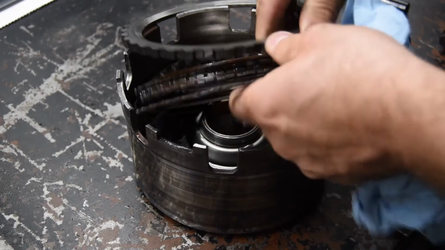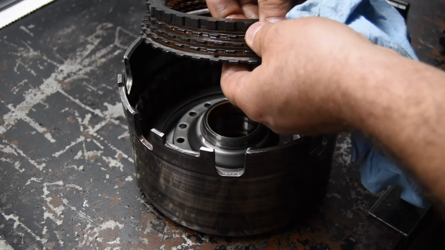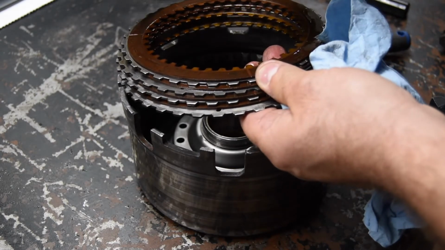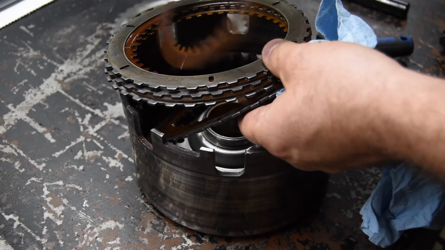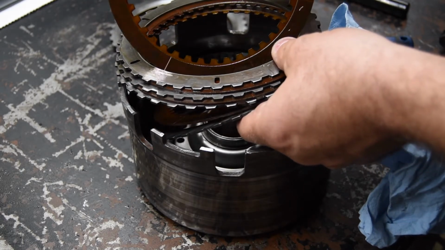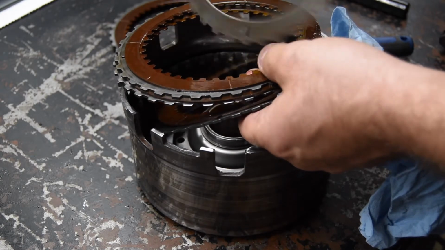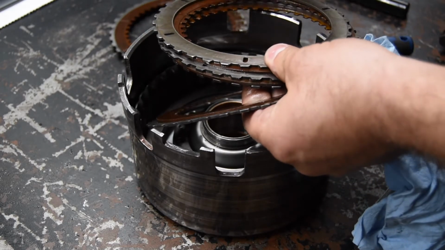So we have this plate that sits on top of them. You see that we have all these different thicknesses. We've got this very top one right here, which is the thickest one, and that's our pressure plate. And we have our clutch. Notice it's got clutch material on both sides, and it has the internal splines on it. And we have a steel, and this steel's got splines on the outside, and it's steel on both sides. And it just continues that way all the way down.